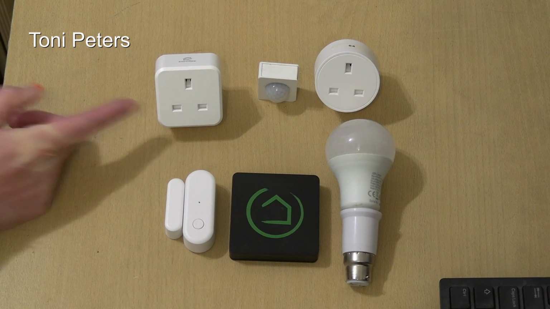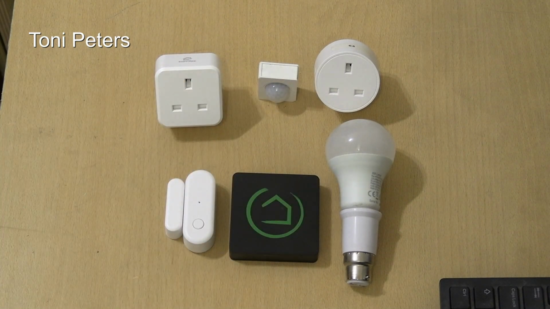You can control a socket. Or, as in our case, if we go to bed and get up in the middle of the night, rather than turning the main light on, the movement sensor will pick us up and turn the light on that way.